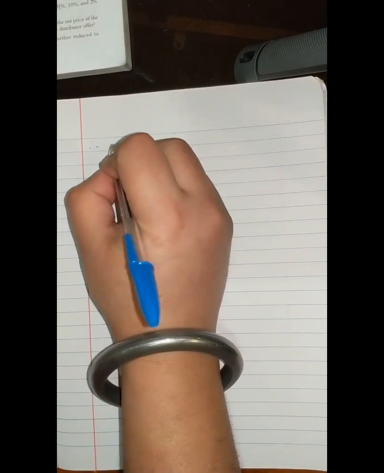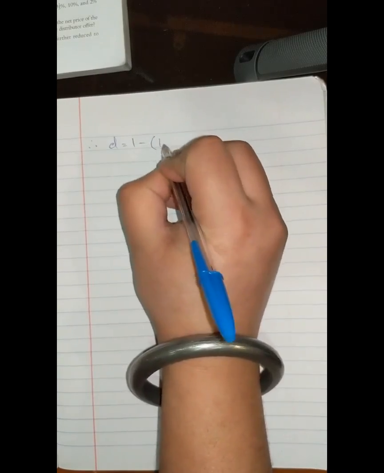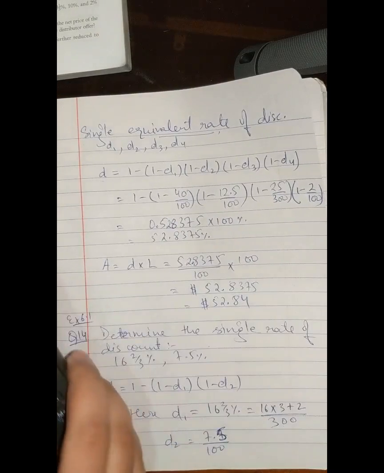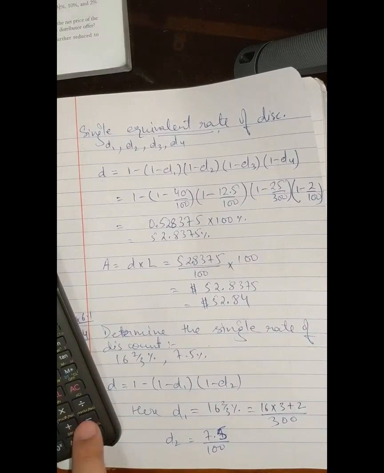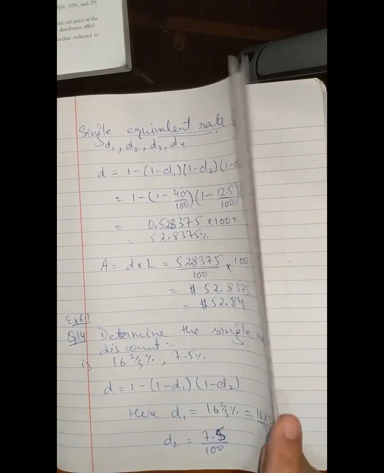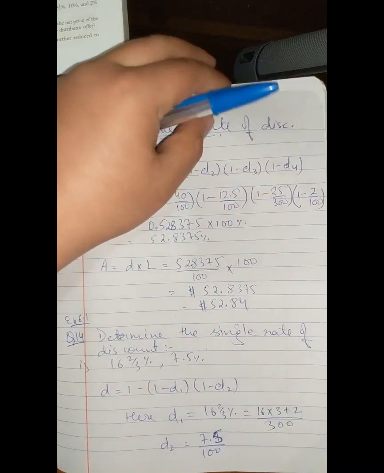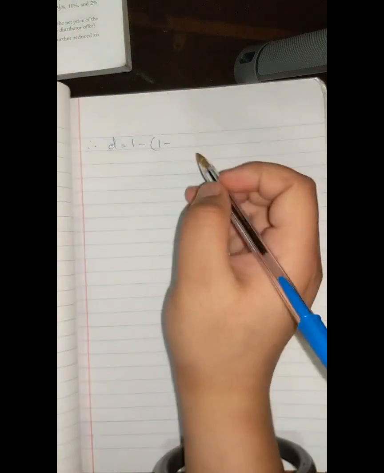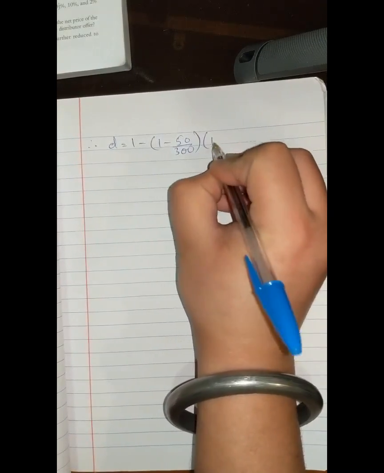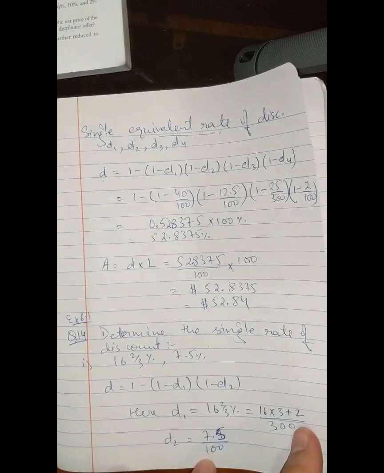Therefore D is 1 minus (1 minus D1)(1 minus D2). We can do this: 16 times 3 plus 2 is 50, so it's 50 over 300, and 1 minus 7.5 over 100.